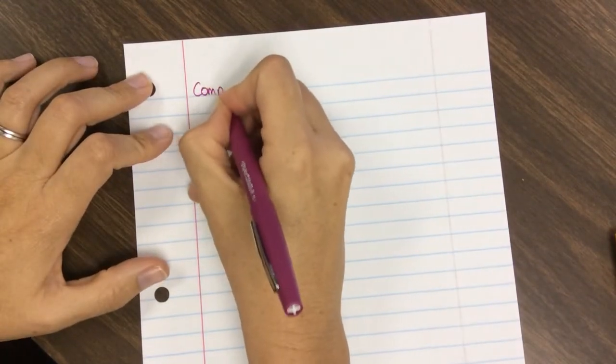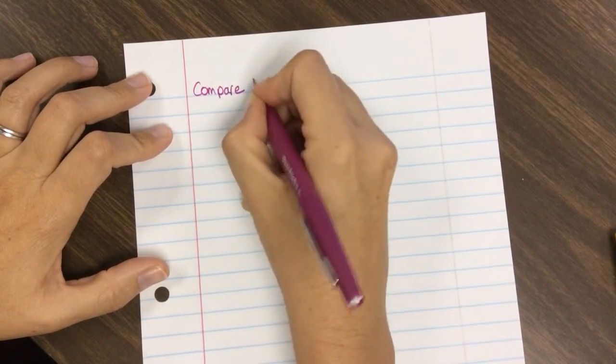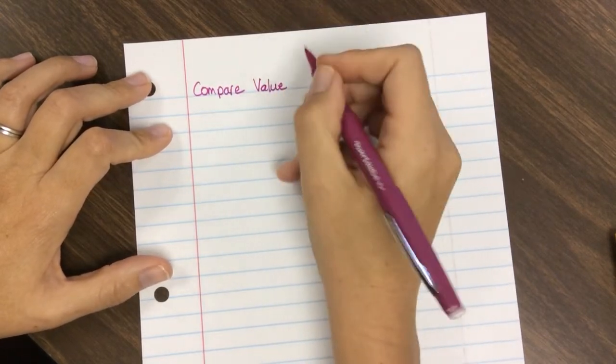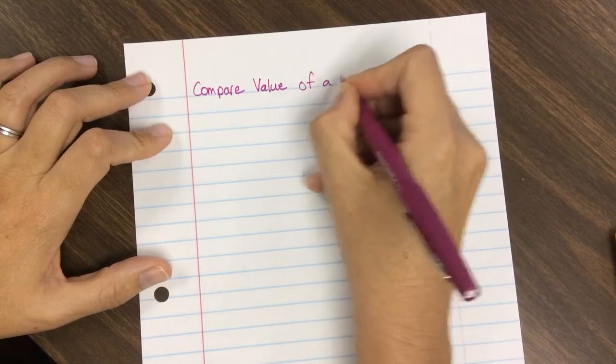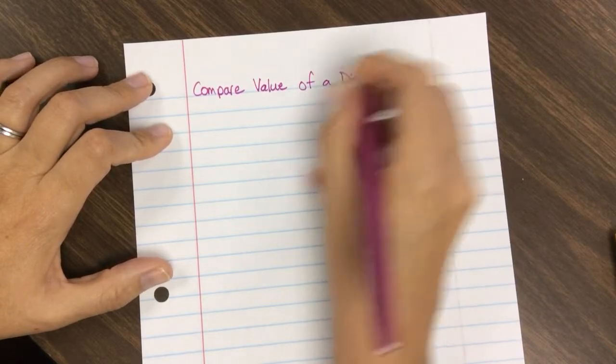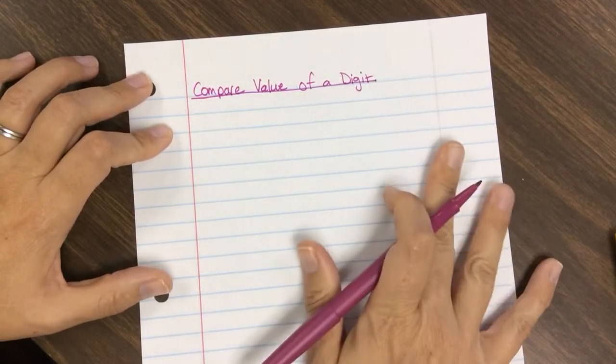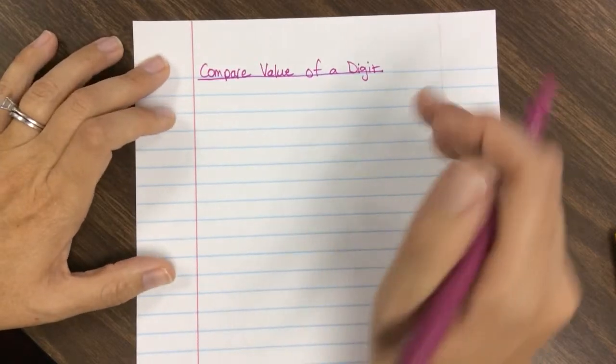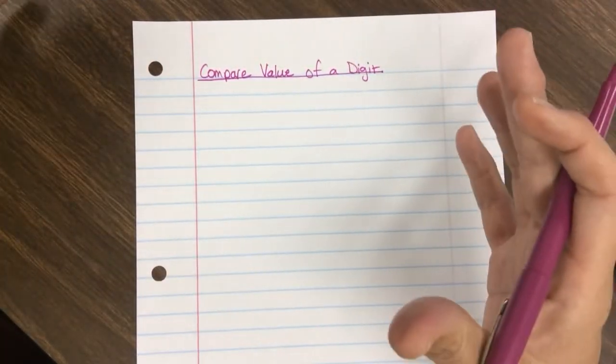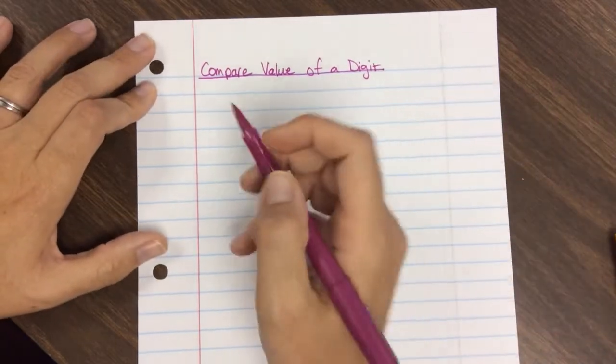Okay, so in the last lesson, in place value, we talked about comparing the values of a digit. So I just want to go back there for one moment and do a quick review, because the lesson that we did today really does build on top of that. Today's lesson is going to be comparing the value of an entire number with multiple digits in it.